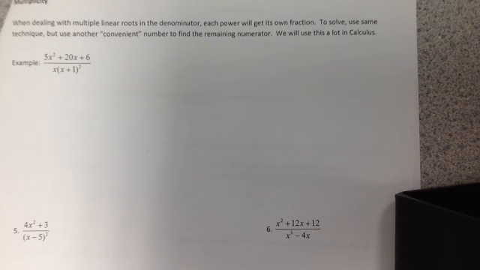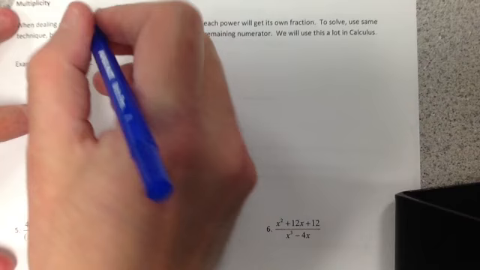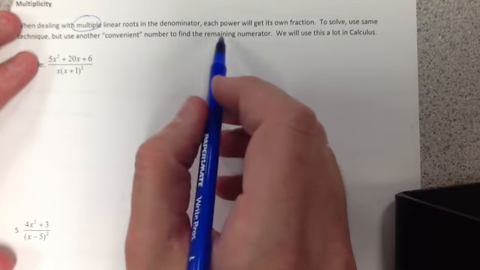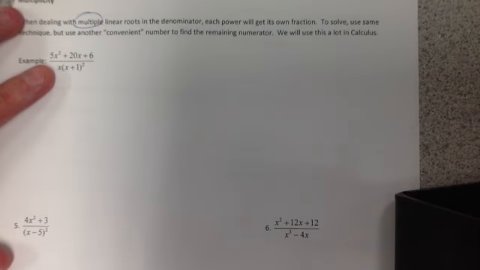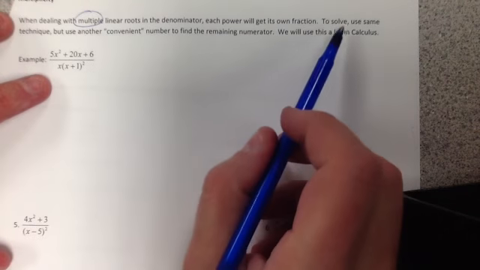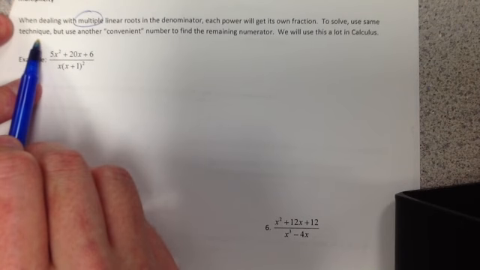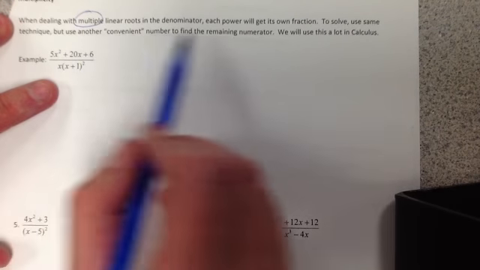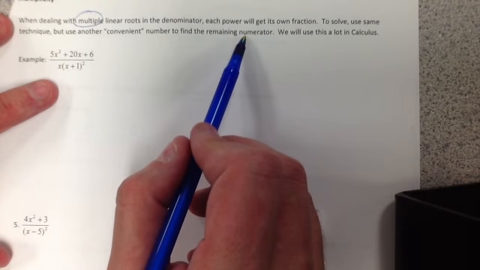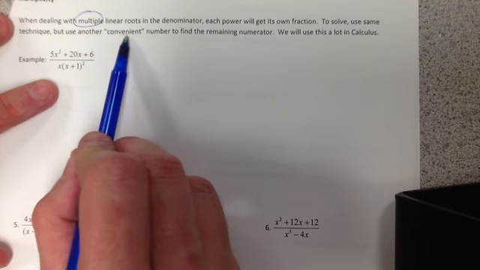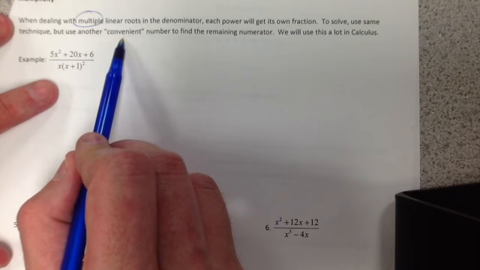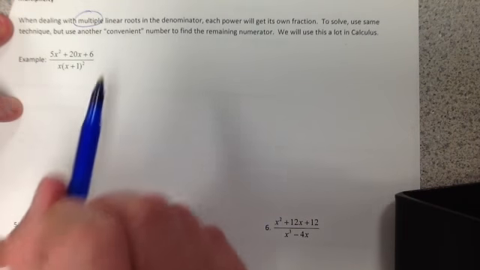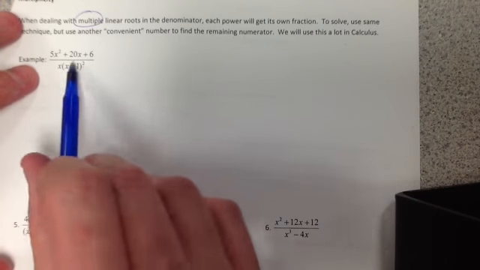Now, when dealing with multiple linear roots, multiplicity, in the denominator, each power gets its own fraction. This is a little bit tricky. To solve, we're going to use the same technique, but we're going to have an extra remaining numerator, and we're going to use another convenient number. We will do this a lot in calculus, so this is kind of a tricky one here. So let's go and take a look here.